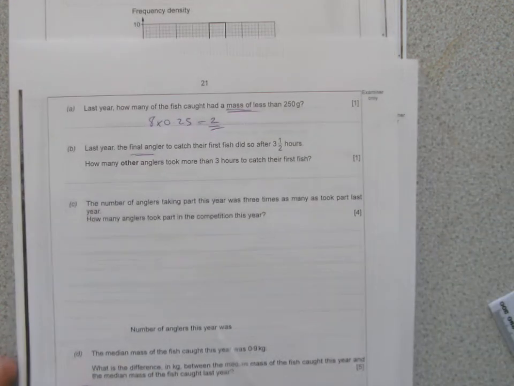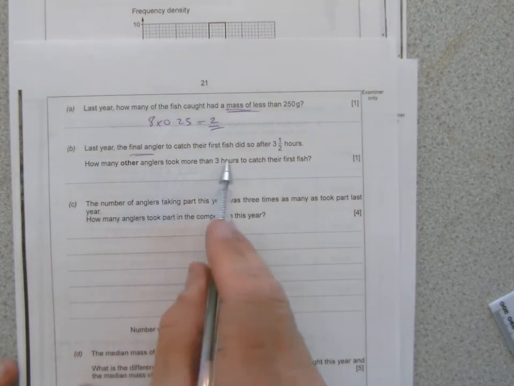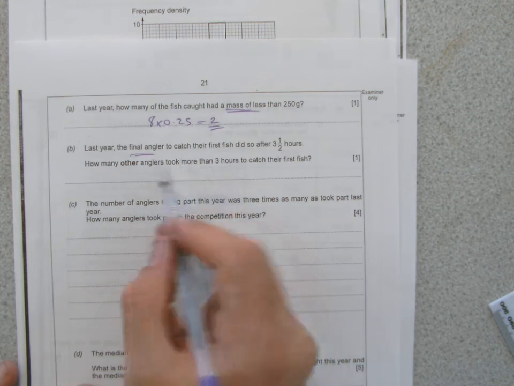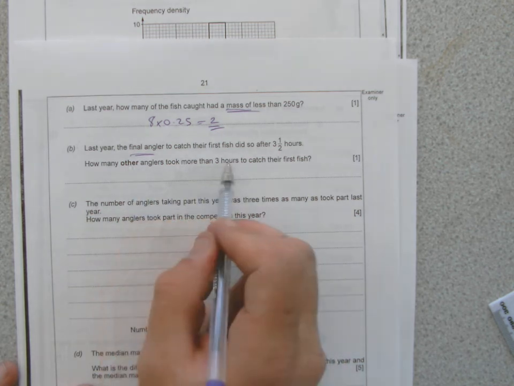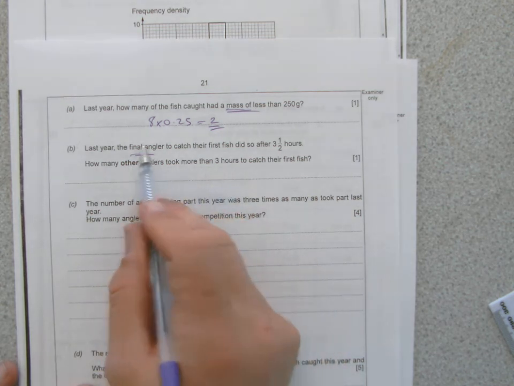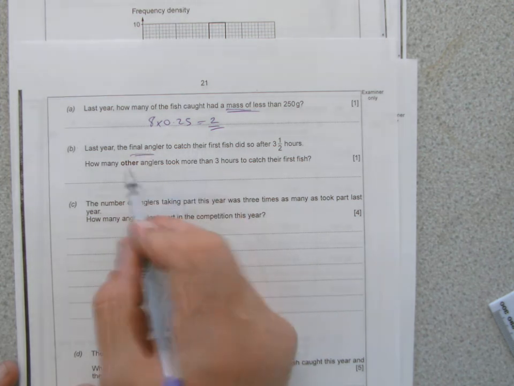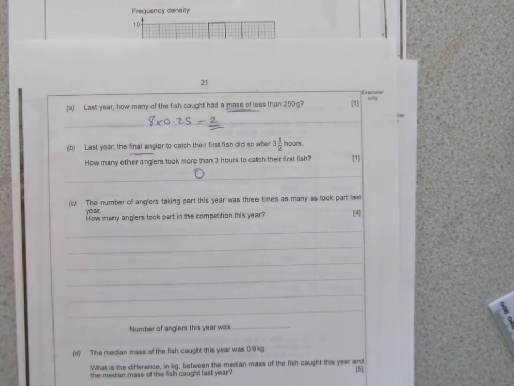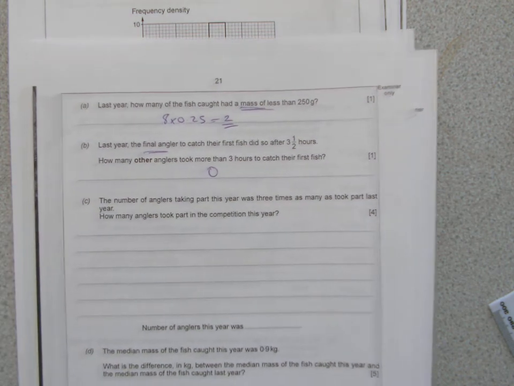Now be careful with the reading of the question, because it says how many other anglers took more than 3 hours. Well, only one angler took more than 3 hours. So that one angler must be this final one here. They must represent this one. So in terms of how many others, there's 0, isn't it? There's 0 others. It's just that final angler there who took more than 3.5 hours.